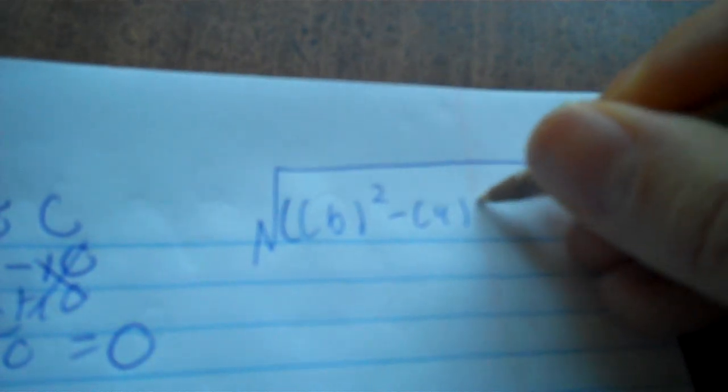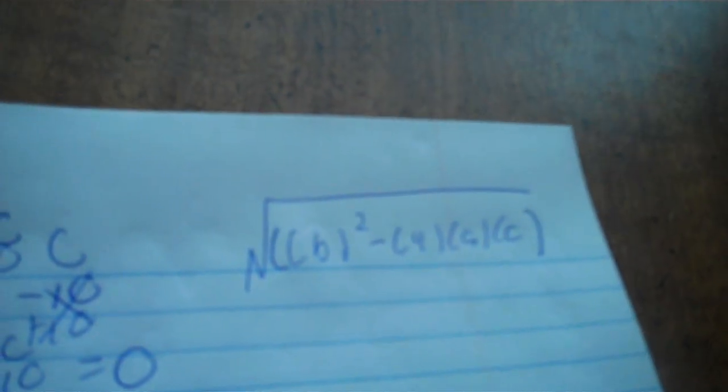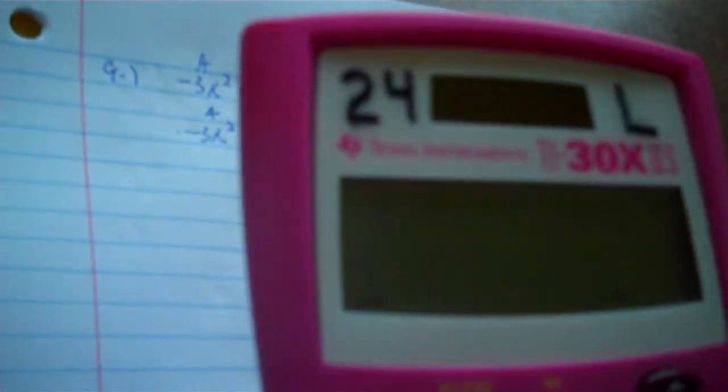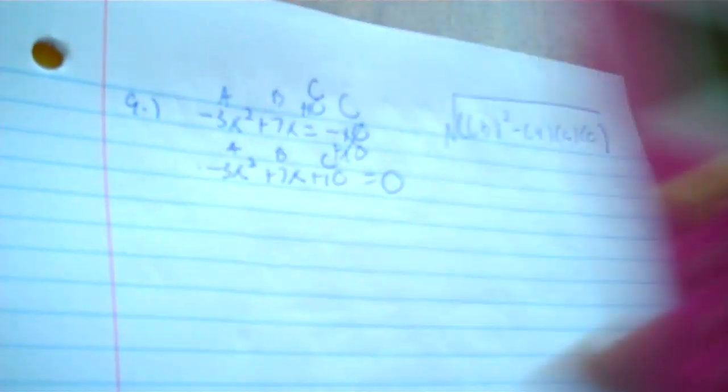B squared minus 4AC. So second square root, get that second parentheses, you're going to have 7 to the second minus 4, negative 3, and 10. Okay, I got a whole number, so again, we're going to use our GCF and table.